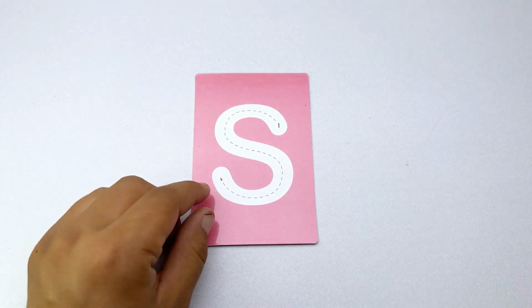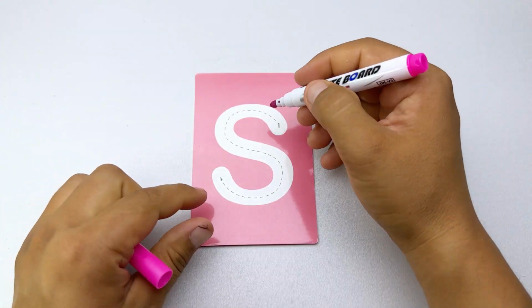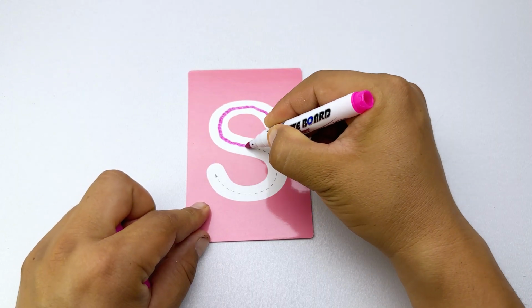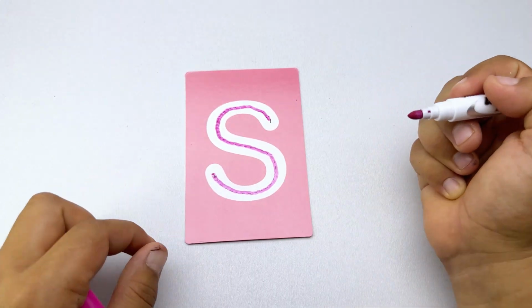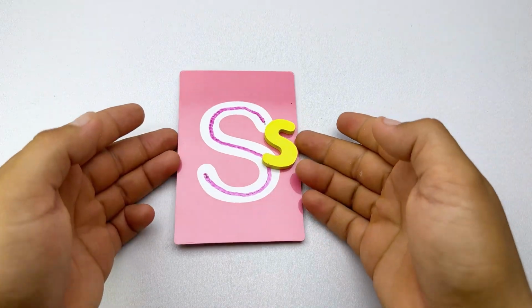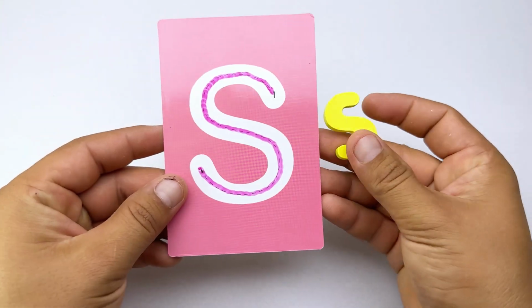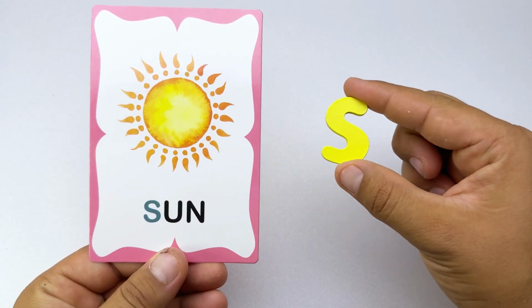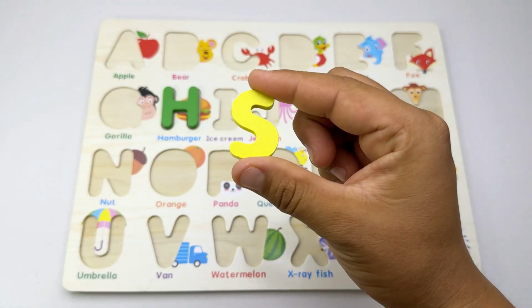S. Only drawing one line. Wow! Letter S. S is for sun. S.